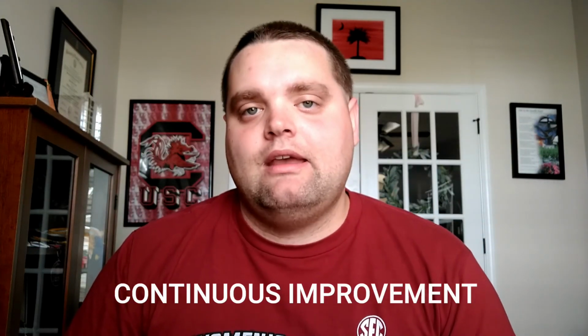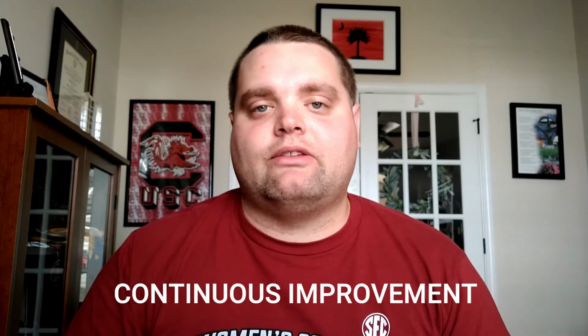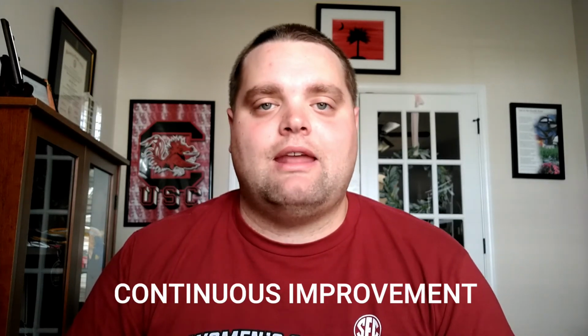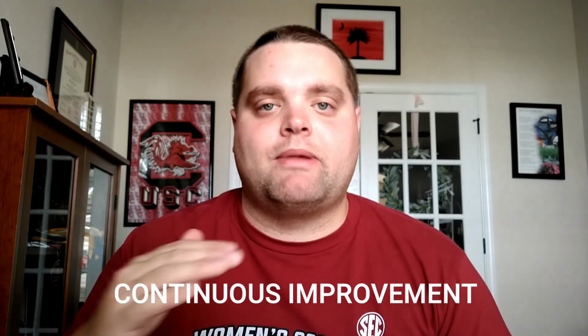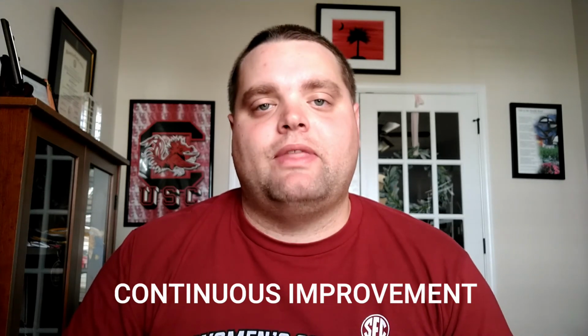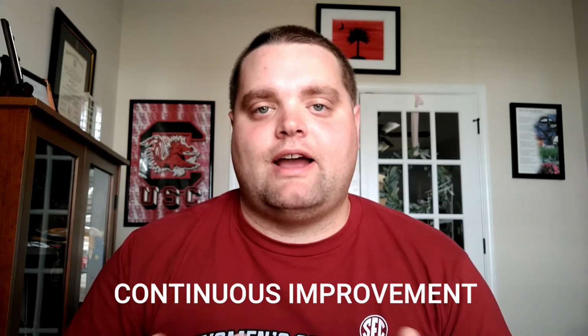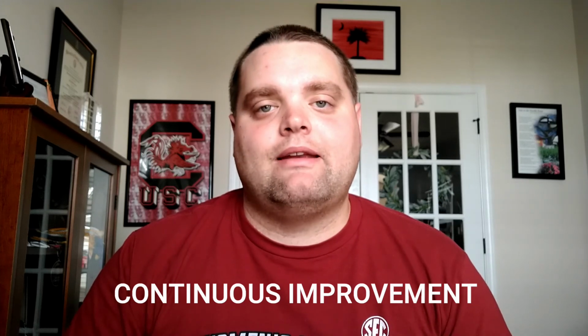Both Lean and Six Sigma operate under the overarching umbrella of continuous improvement: continually looking at processes, at the ways you do things, and making them better in an incremental fashion. That's what Lean and Six Sigma are identified under.